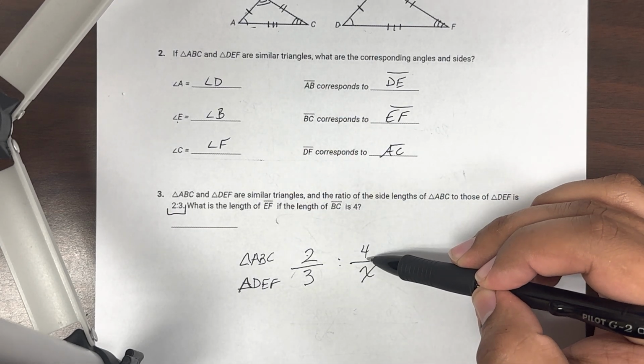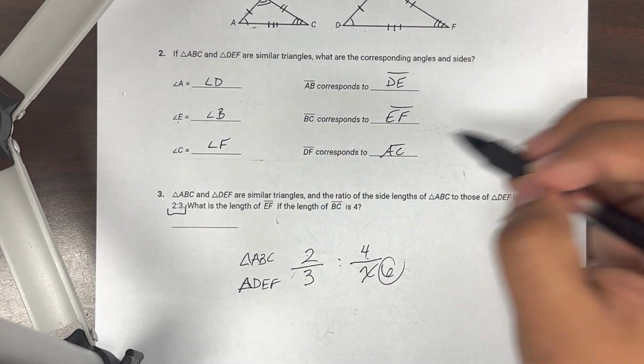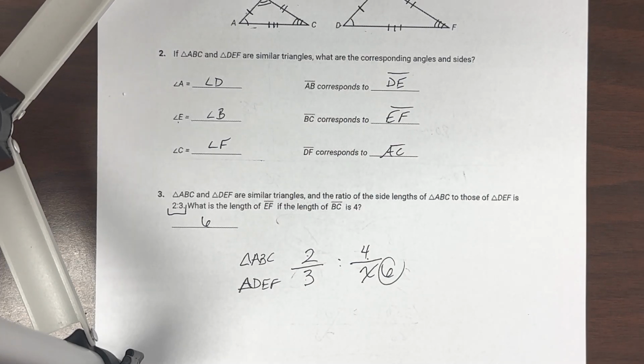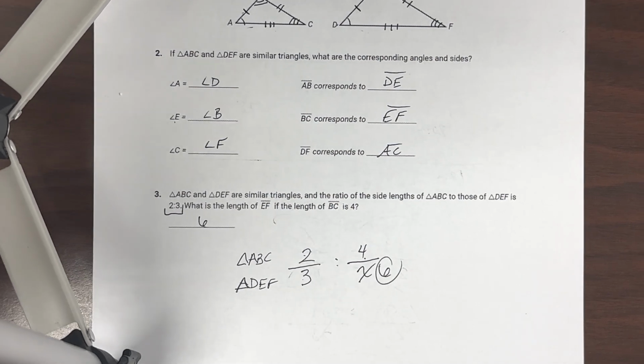How to get from here to here? That's 2. 2 times 3 is 6. Pretty straightforward. Not very difficult, ladies and gentlemen. So please, if you need additional assistance, please let me know. It's a very, very good lesson.